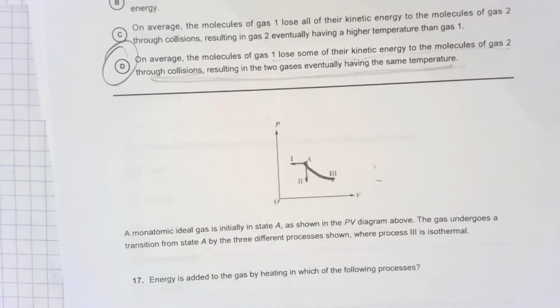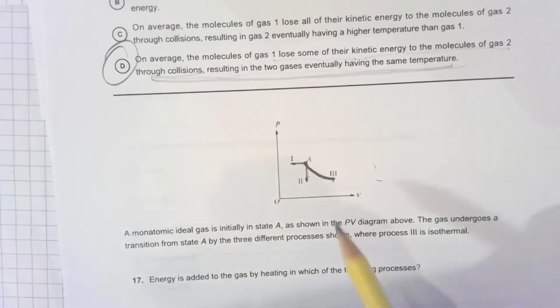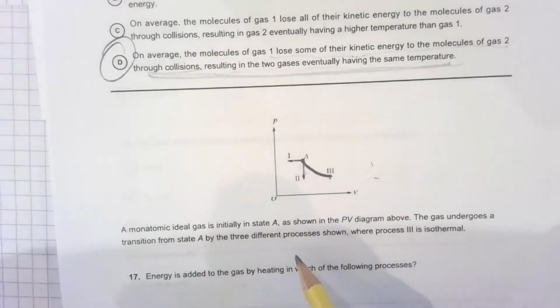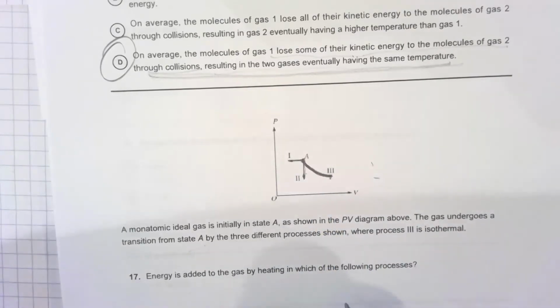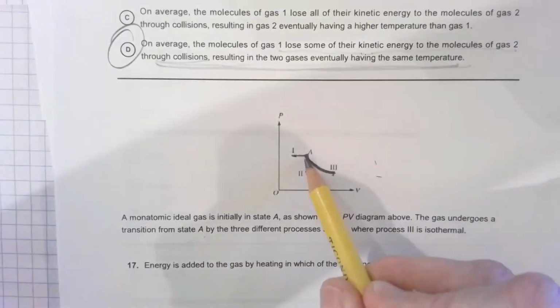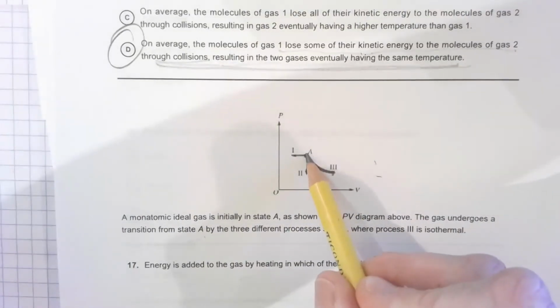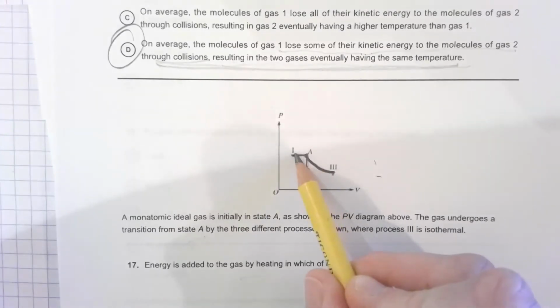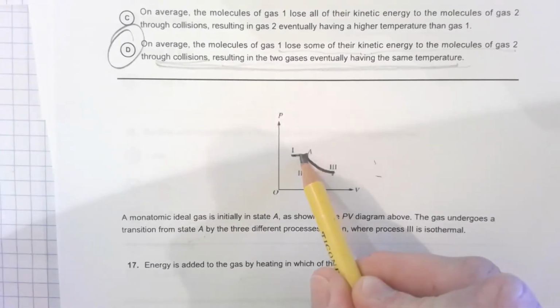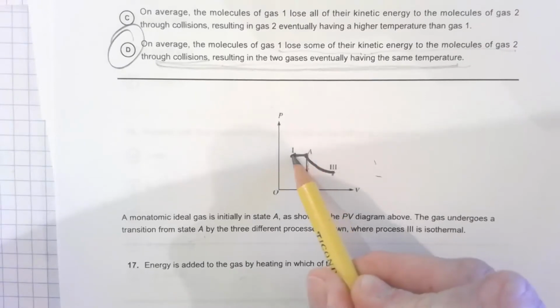Alright. So let's see. Energy is added to the gas by heating in which of the processes? I don't buy one, and here's why. This would indicate from here to here a decrease in volume.